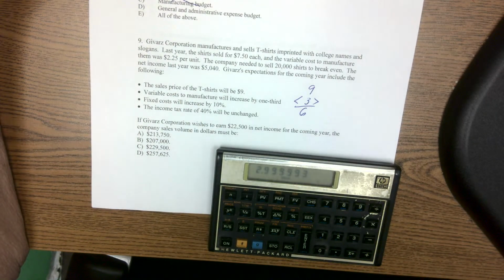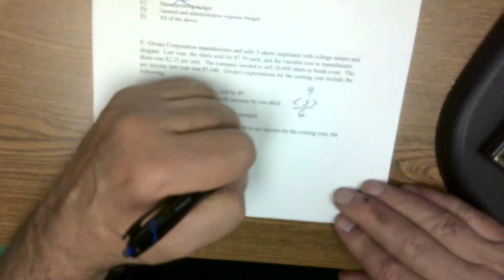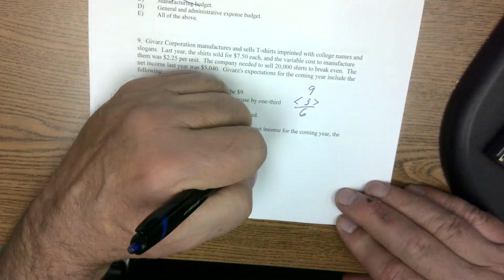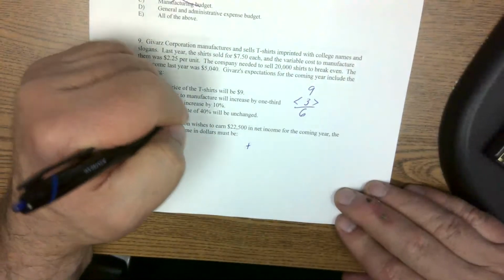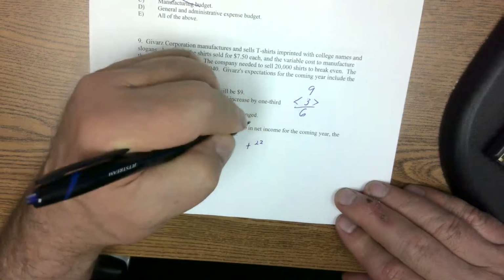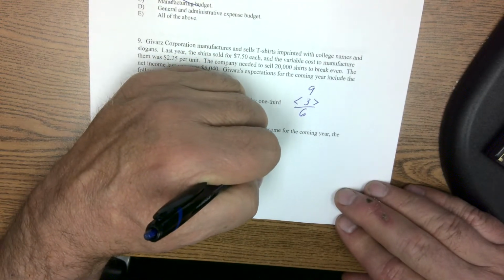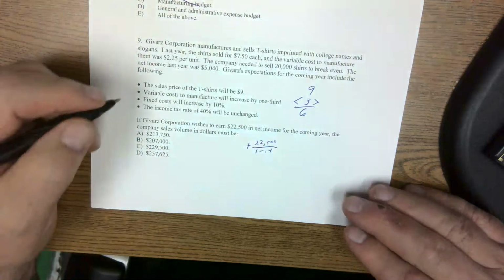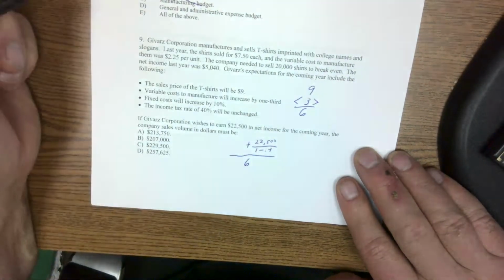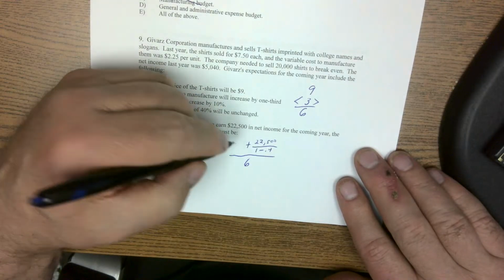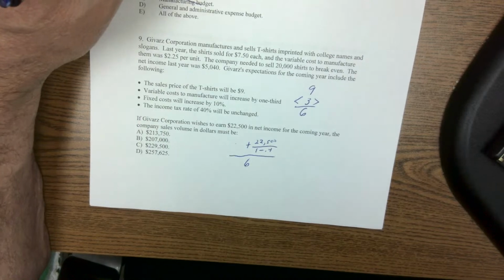So now we know in our formula, we know the desired profit of 22,500 divided by 1 minus 0.4, the tax rate. So we've got that. We know the $6 contribution margin. All we're lacking now is the fixed costs.